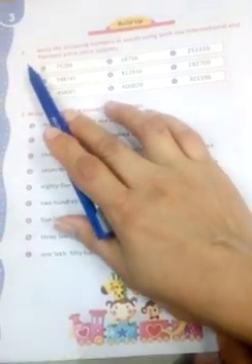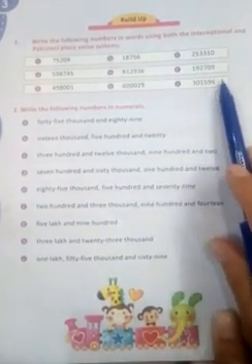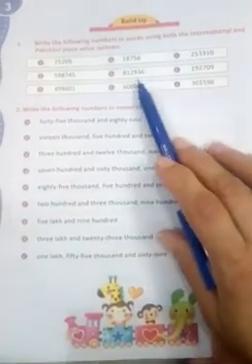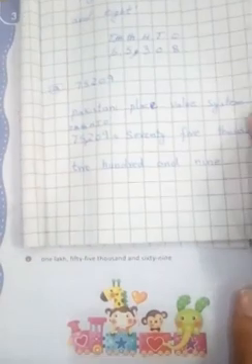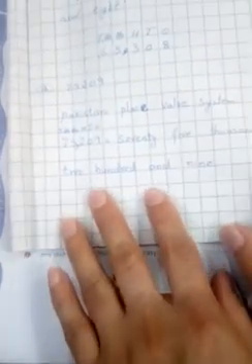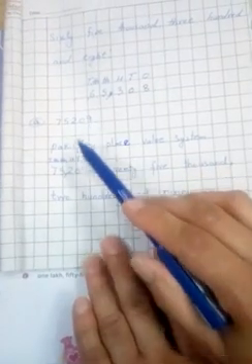Question number 1 is, write the following numbers in words using both the international and Pakistani place value systems. Here are some numbers. First we have to put commas between them, then we are going to write them in words in both the Pakistani and international place value systems. Here I have an example for you. Part A, I'm going to solve it for you. This is our part A question.